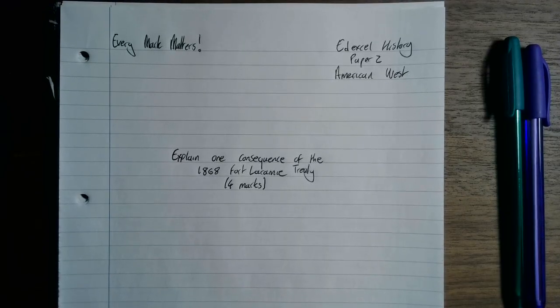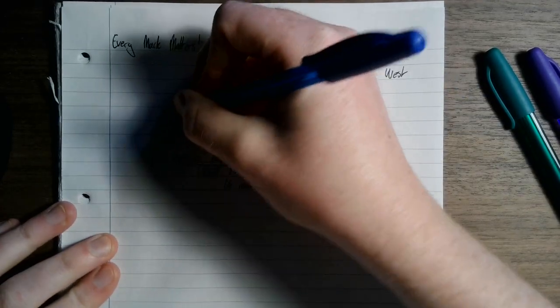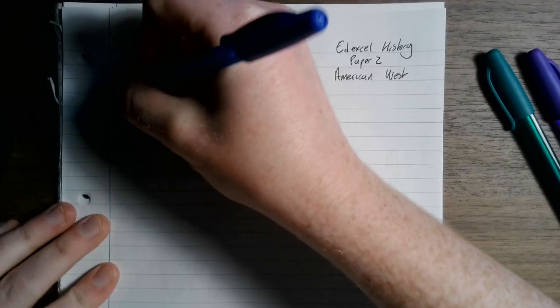As you know, these questions are made up of three components. What I would like to do is begin with breaking up this question and explaining how the exam board wants you to answer this, and then more importantly explain how to get full marks for this type of question. So firstly, our command phrase is explain one consequence. So that is nice and simple. Command phrase.